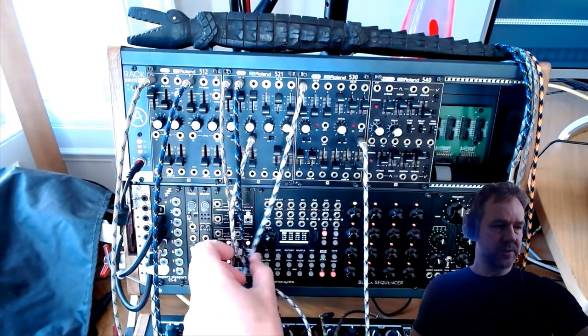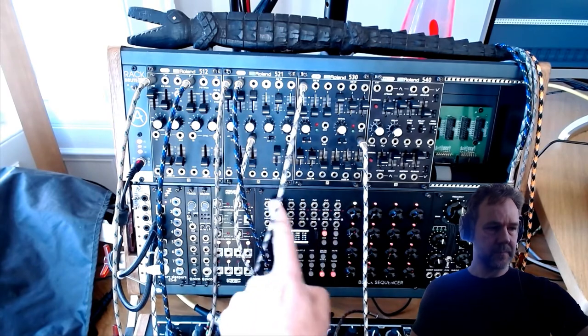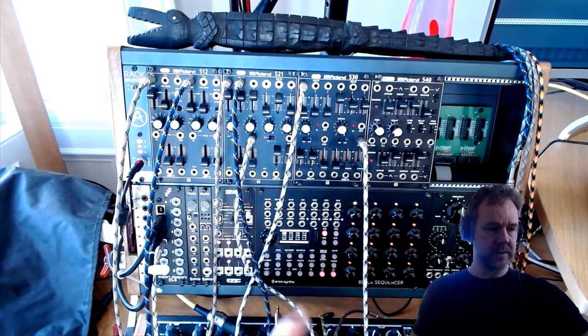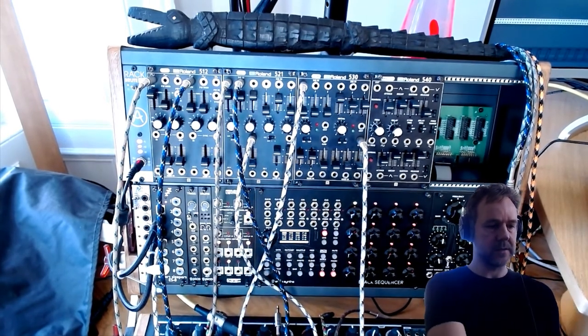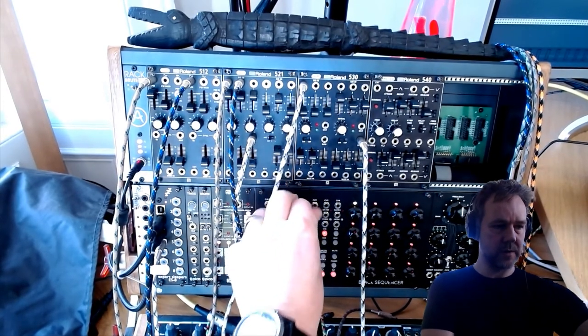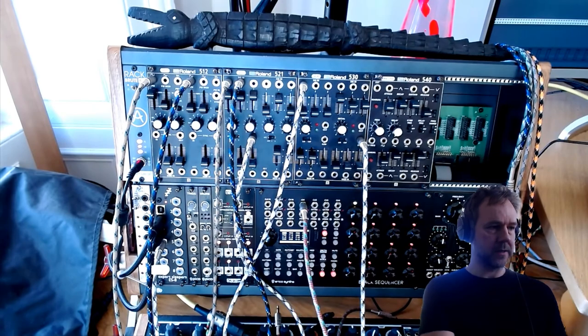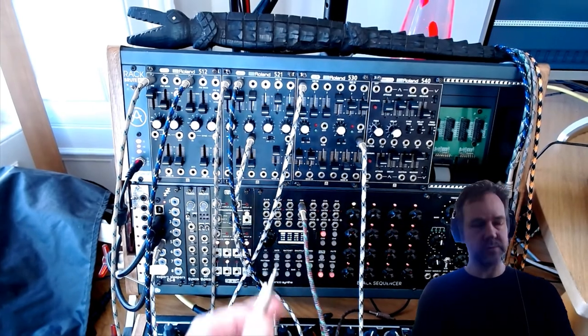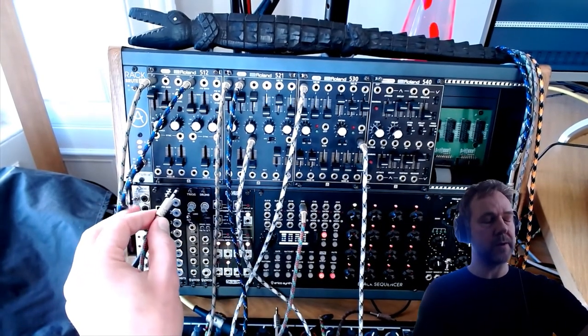The other thing I can do is use the sequencer here, and I can basically say to it, let's take control voltage as 1, and that is like my voltage control, my volt per octave.